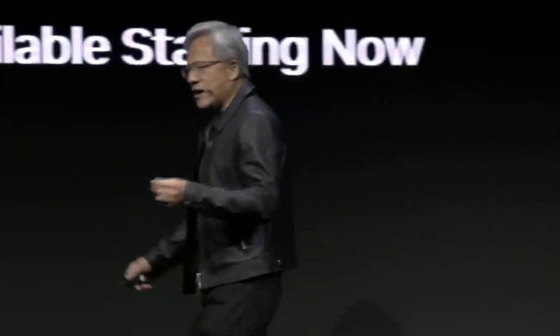Now we just need some powerful machines. We have powerful machines in the cloud, of course. DGX Cloud has many footprints around the world. But wouldn't it be great if you had a powerful machine under your desk? And so today we're announcing our latest generation Lovelace GPU.